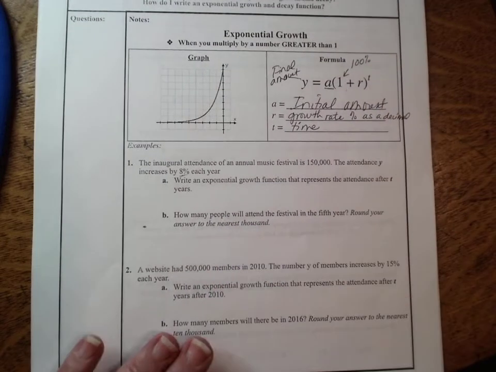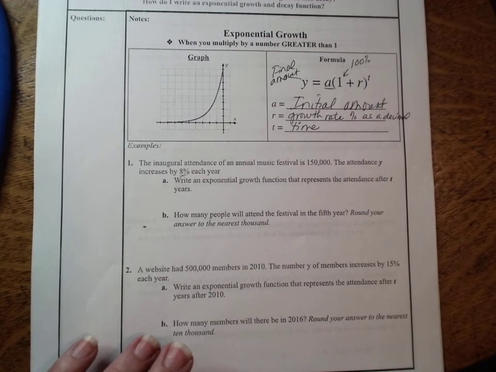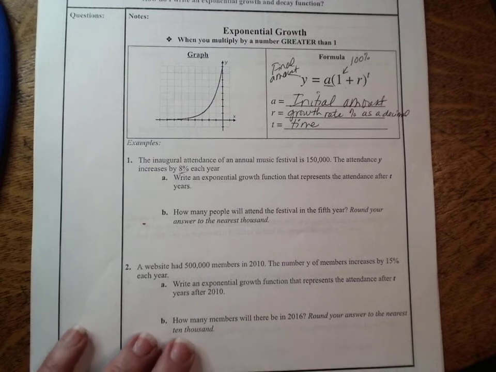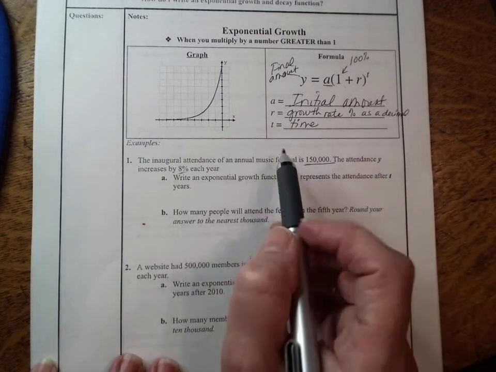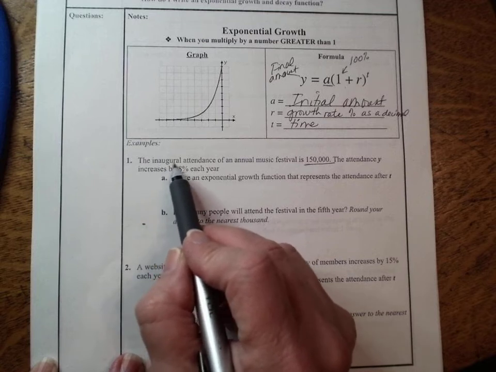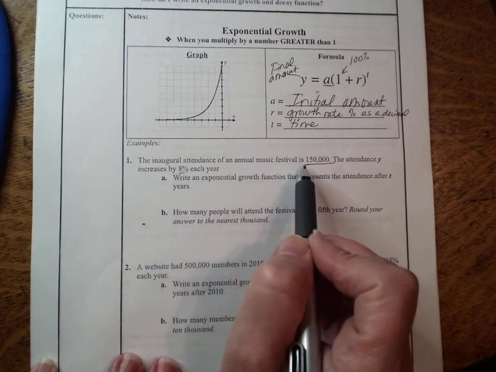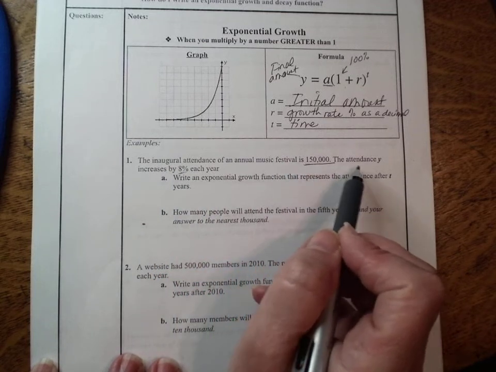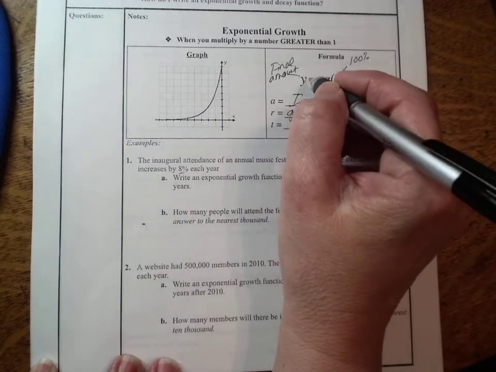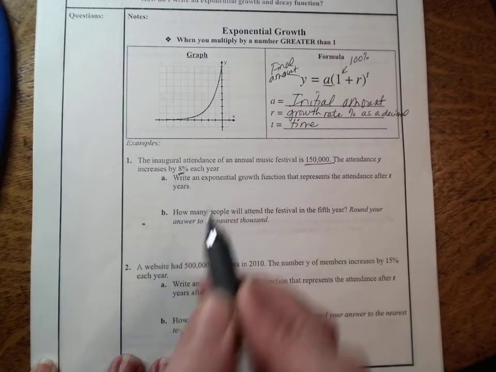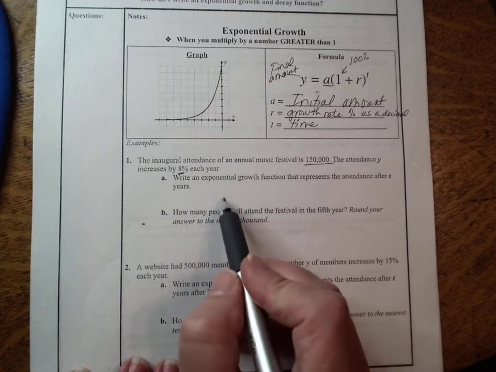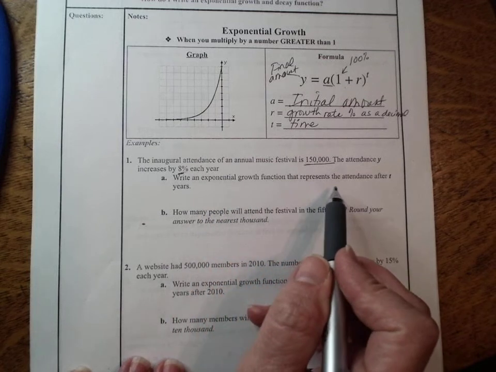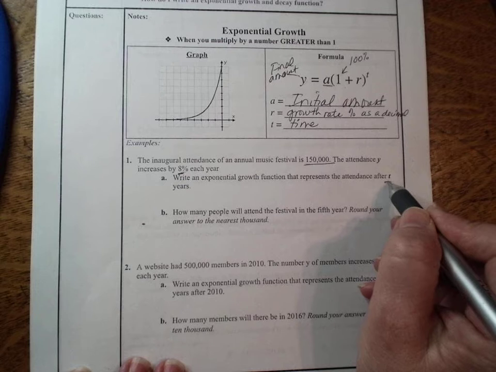Okay. So we're going to look at a few problems. The inaugural attendance for an annual music festival is 150,000. So 150,000 people. The first year it happened, this is what inaugural means. First year it happened, 150,000 people. The attendance y, so the total attendance, increases by 8% each year. So they're going to have us break it down. We want to write an exponential growth function that represents the attendance after t years.